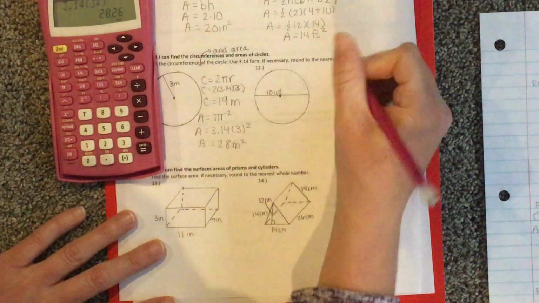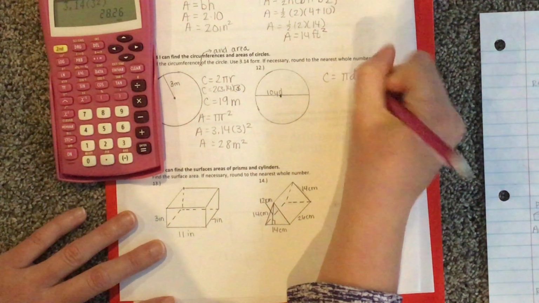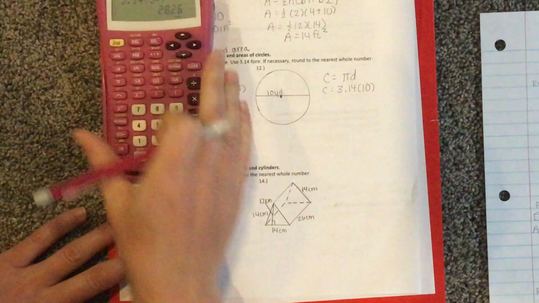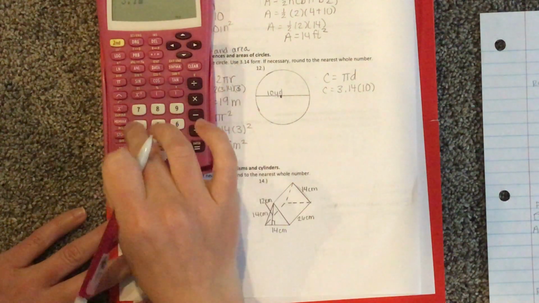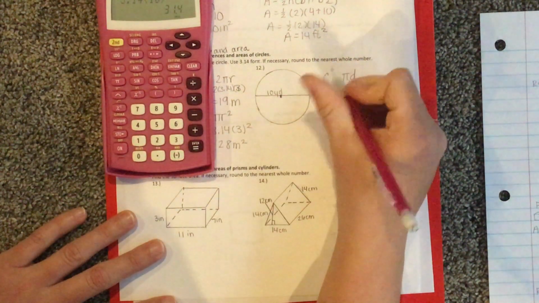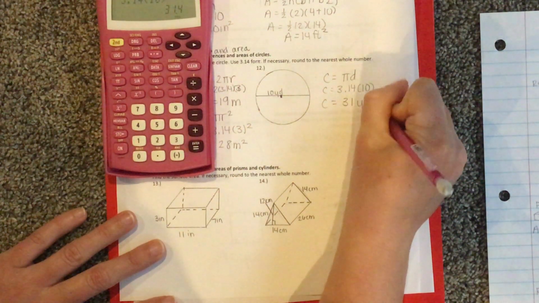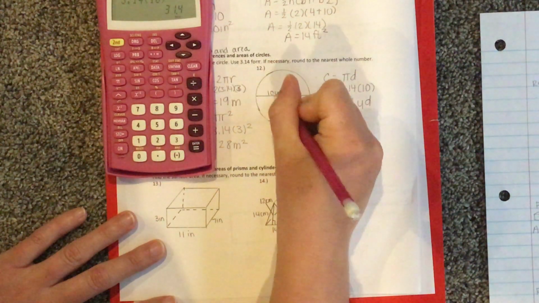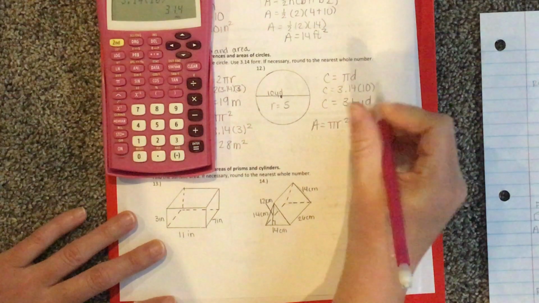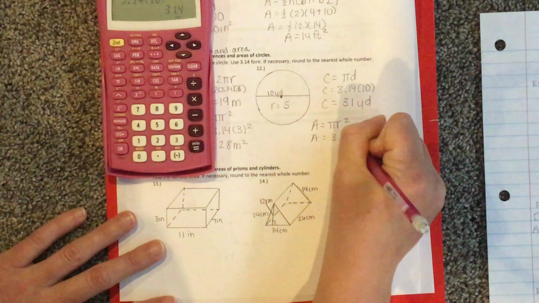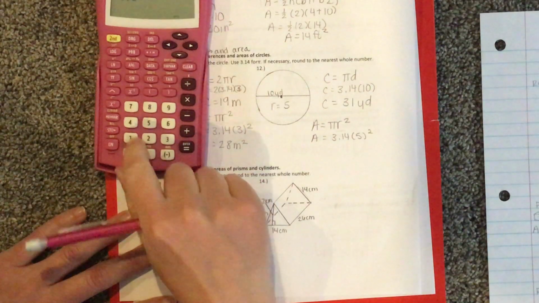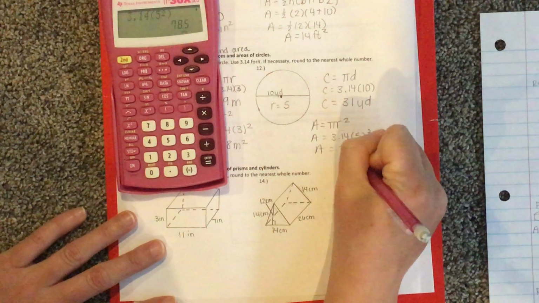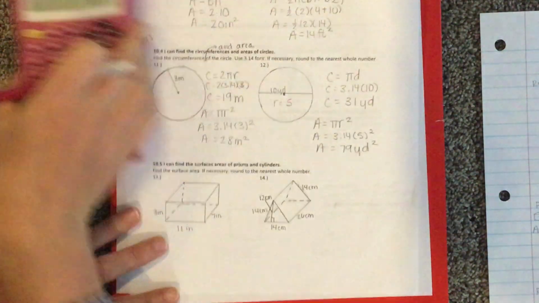Okay, this problem gives me a diameter, so when I'm finding circumference, I'm going to use the formula with a diameter in it. So 3.14 times 10 is really just moving the decimal over and rounding to the nearest whole number. There is only one formula for area. The area has a radius in it, so I'm going to have to cut this number in half to find the radius. So my area is 79 yards squared.